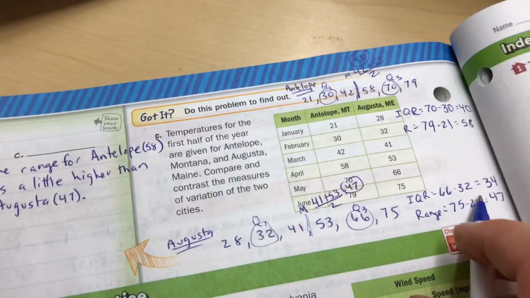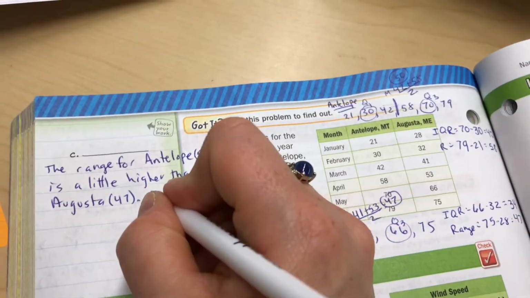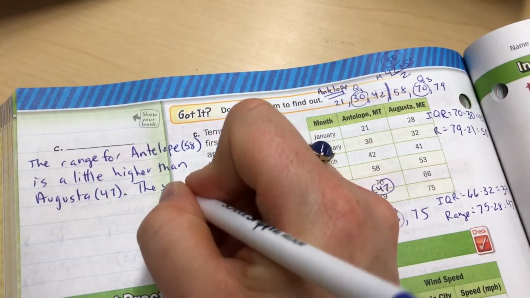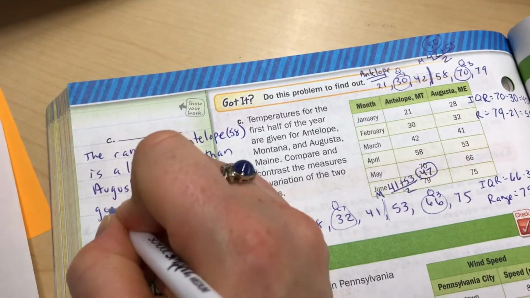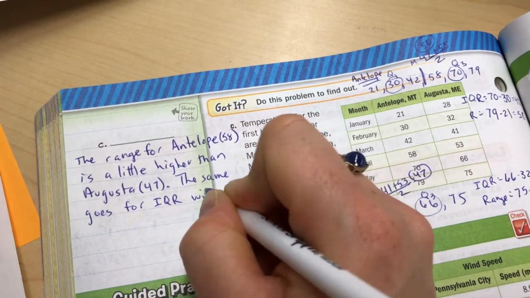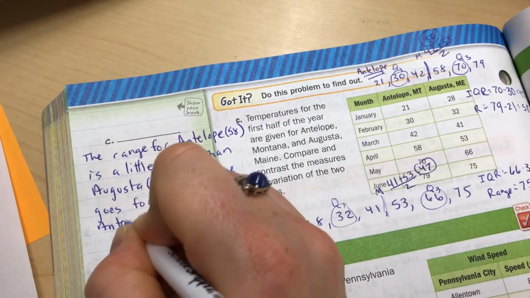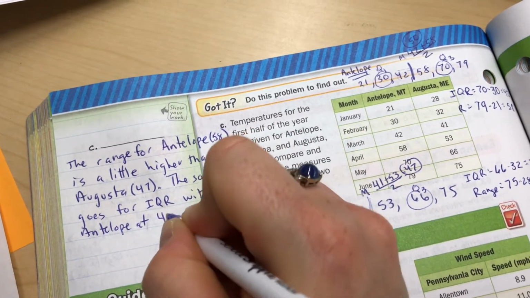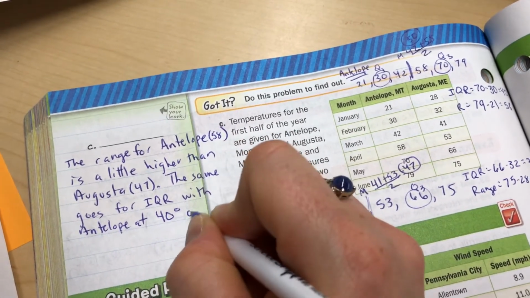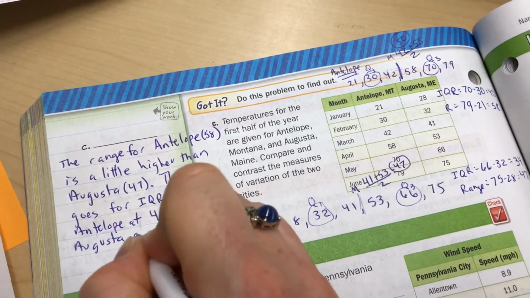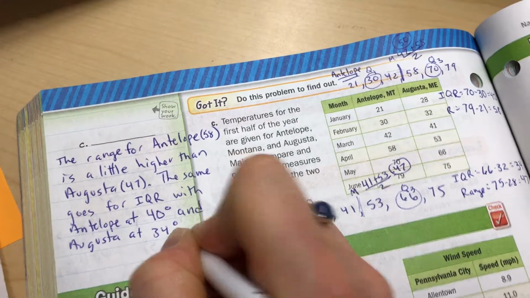Now, interquartile range. The same goes for interquartile range, with Antelope higher at 40 degrees, and Augusta at 34.